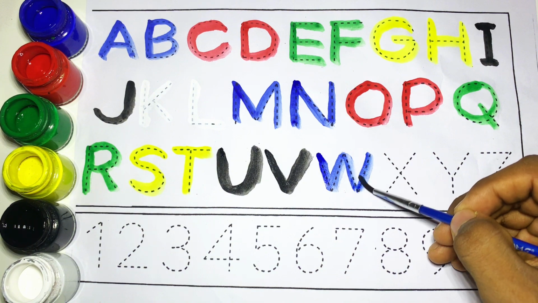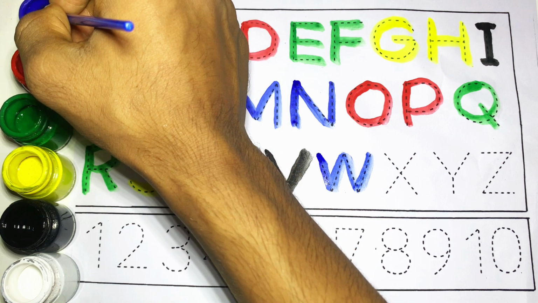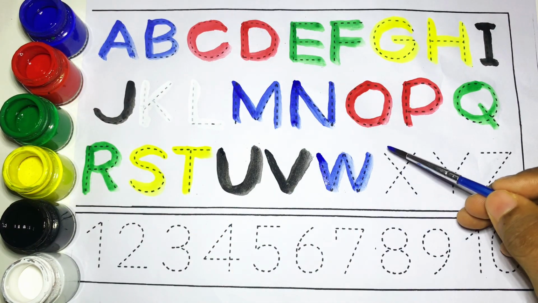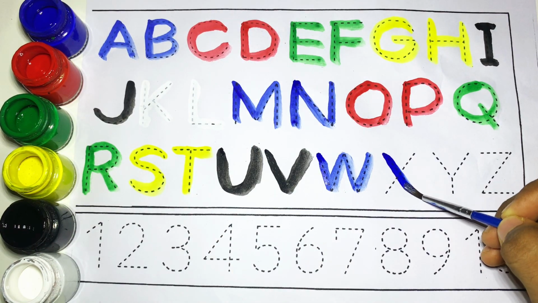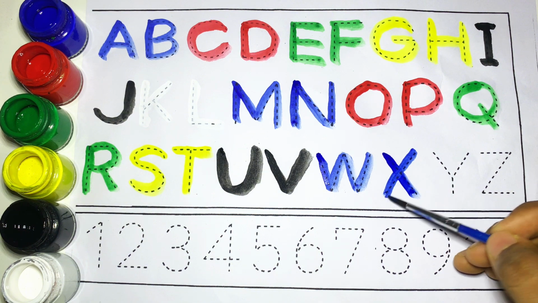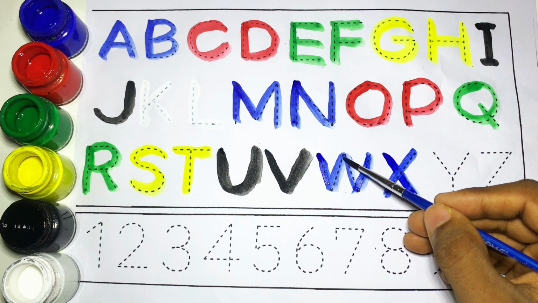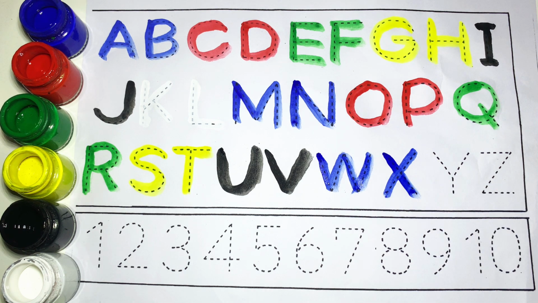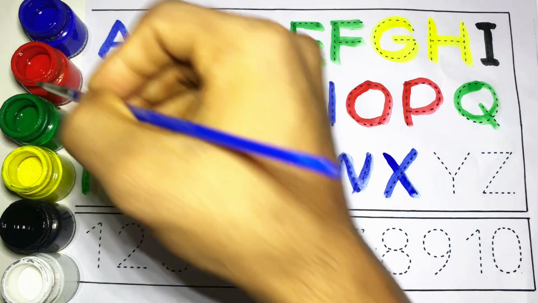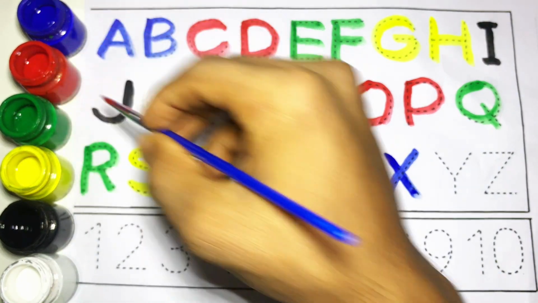W for wolf. Kids, again use blue color and draw X. X for X-ray. The alphabets of X. Kids, now draw Y. Y for yak. The alphabets of Y. And use red color. Red color. Y for yak.